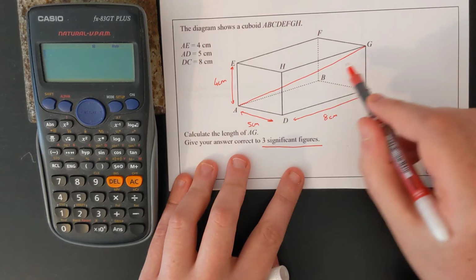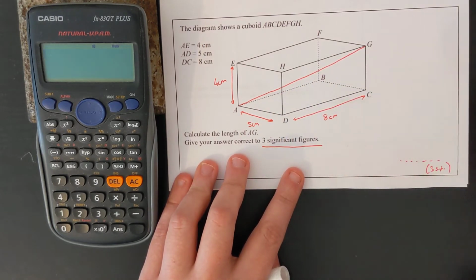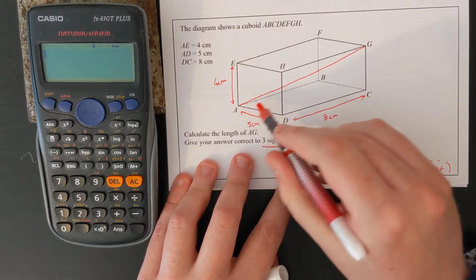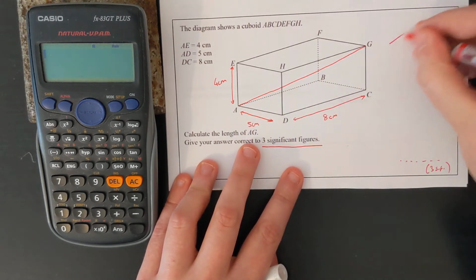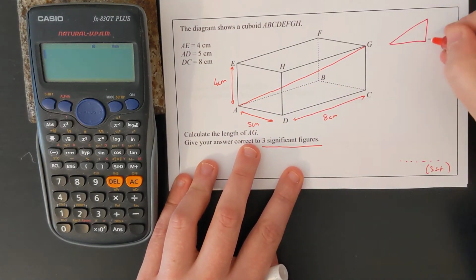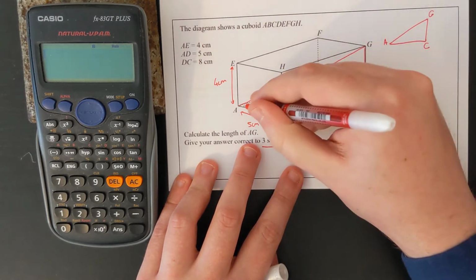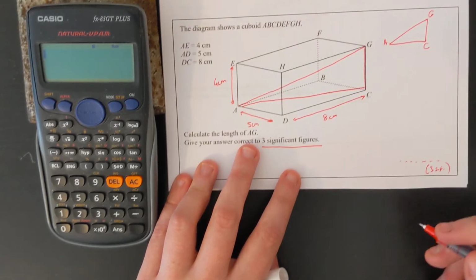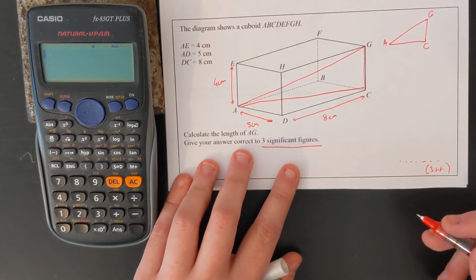I'm looking for this length here, and effectively what I'm asking myself is, where is a right angled triangle that I can use? The right angled triangle with AG is going to have AG as its hypotenuse. So my right angled triangle that I can use is AGC, this triangle here. You may be able to visualise all this and not need to draw all of it out, but I can't just yet.